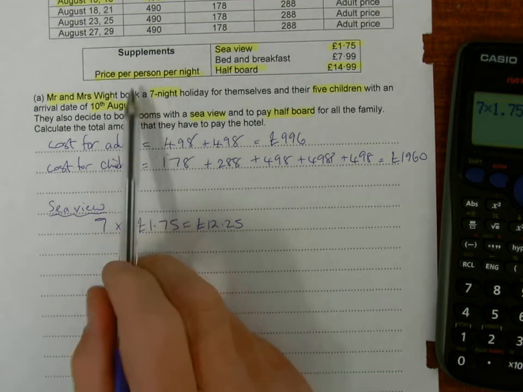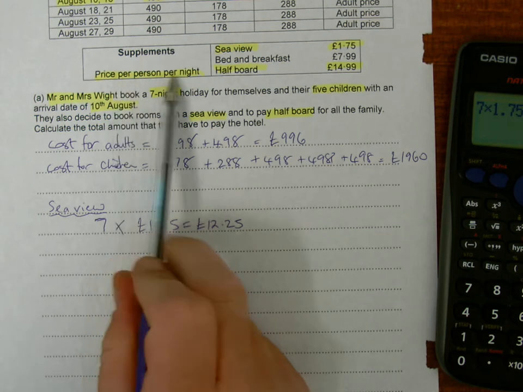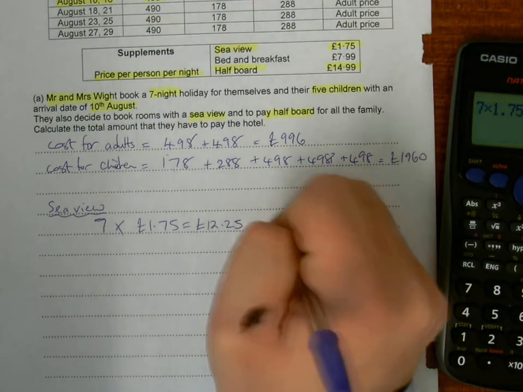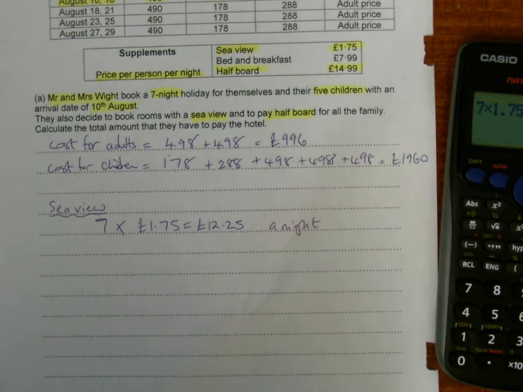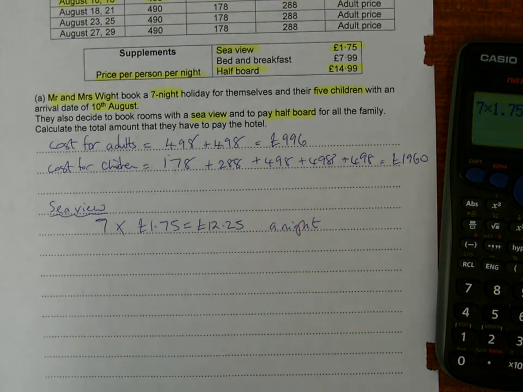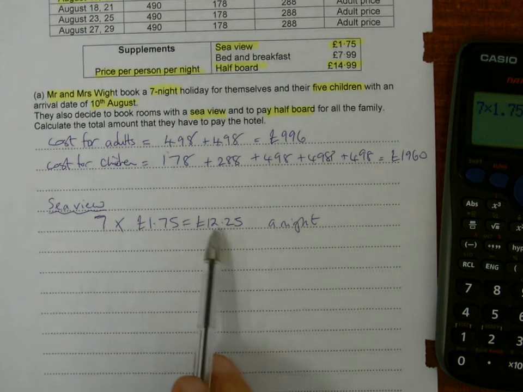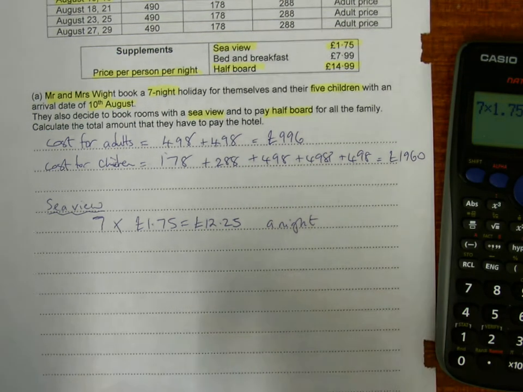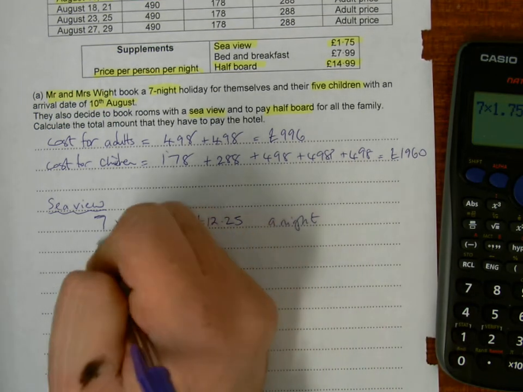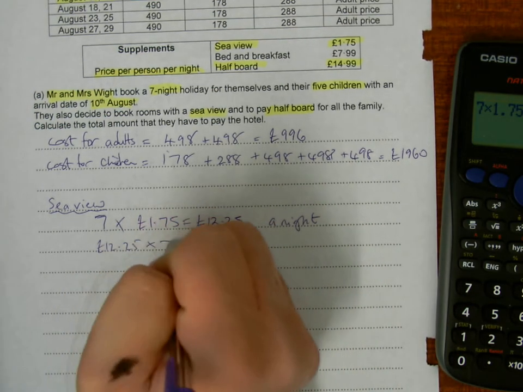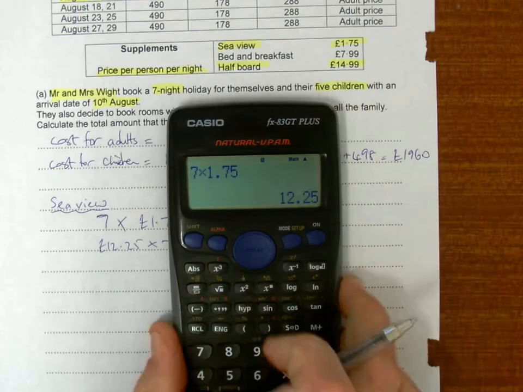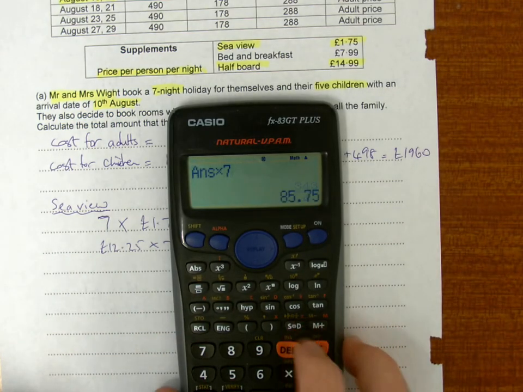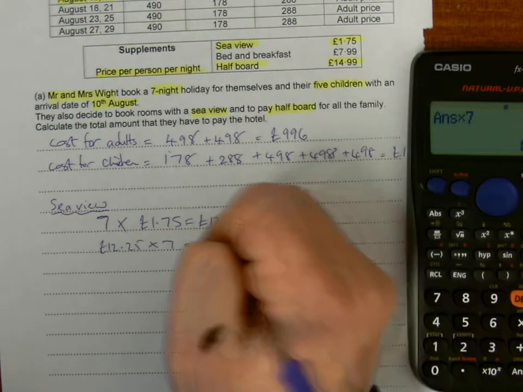However, that is per night. Okay, so it's £12.25 a night. Okay, only for one night. Think about how many nights they stay there. 7 nights. So they're paying that for 1 night stay for 7 people. So in order to work out for 7 nights, we need to now multiply this answer by 7. Okay, so the answer I've got here, times by 7, and I get out £85.75.